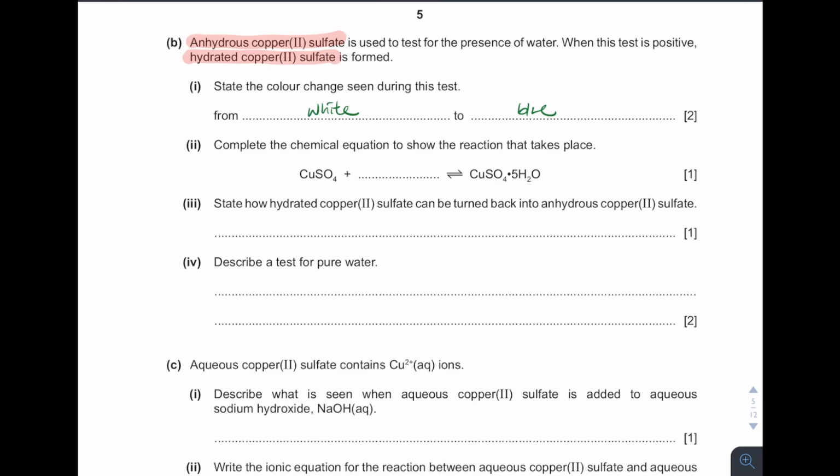Okay, the next one, balance the chemical equation. So CuSO4, for example, to form a hydrated compound, and with H2O, balance it. You see there are 5 H2O here, so we have to put 5. That's it. Okay, next. State how hydrated copper(II) sulfate can be turned back into anhydrous copper(II) sulfate. You see, the clue is already given here.